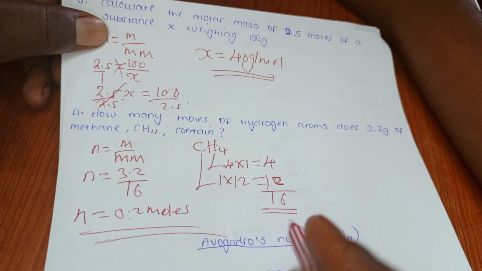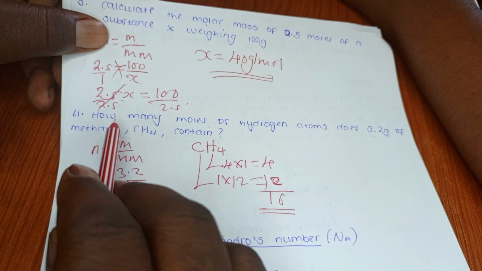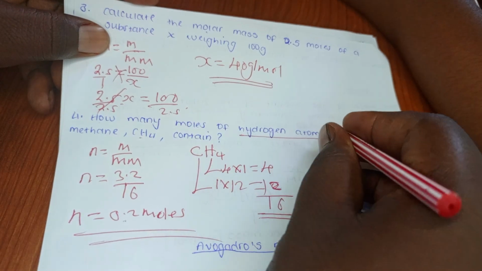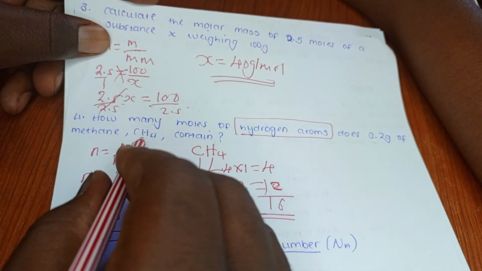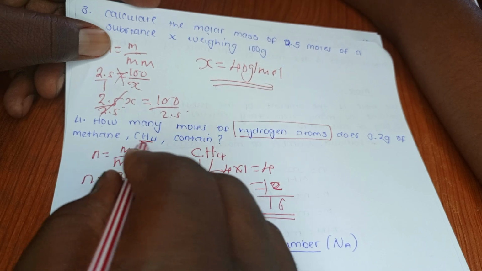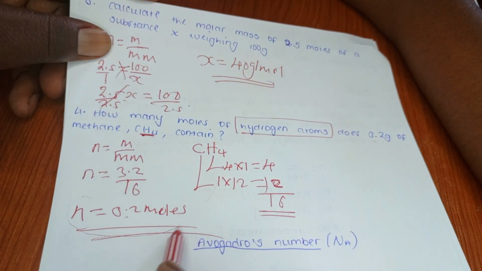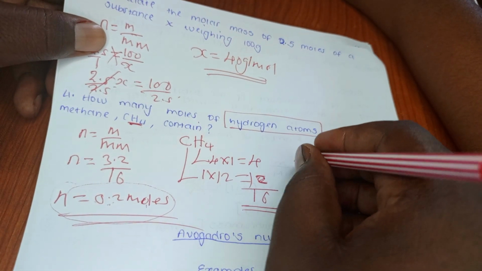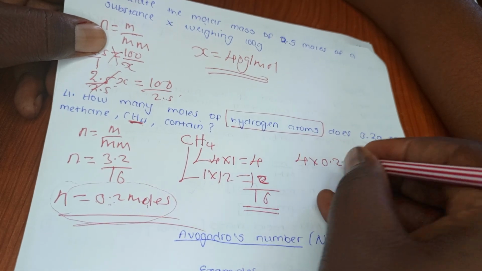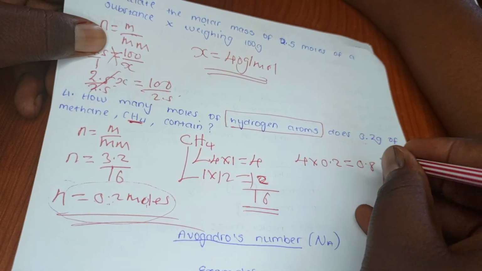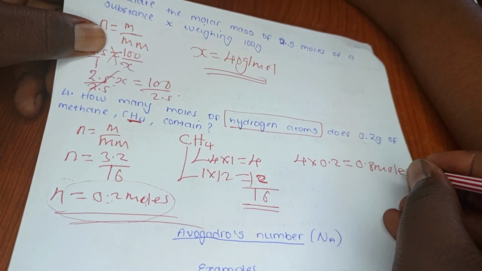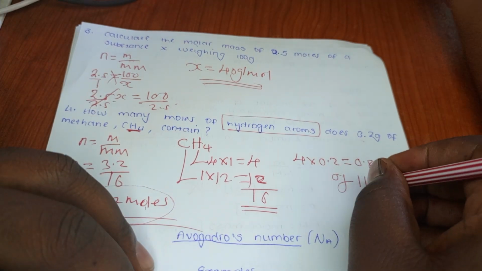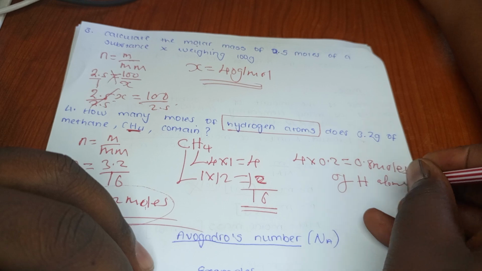Okay, here I've just remembered that the question is crucial. How many moles of hydrogen atoms? So the keyword here is hydrogen atoms. And when checking the formula here, we have 4 hydrogen atoms. So which means the answer that we've calculated here, the number of moles, which is 0.2 moles, was supposed to be multiplied by 4 atoms, so 4 times 0.2. So our final answer will be 0.8 moles of hydrogen atoms. So that's the final answer.